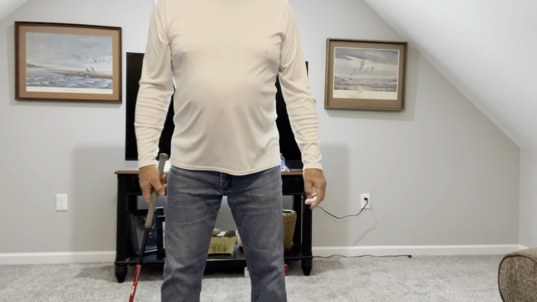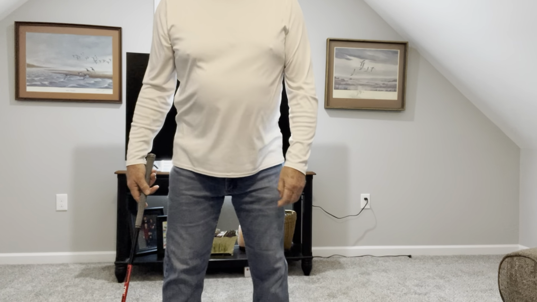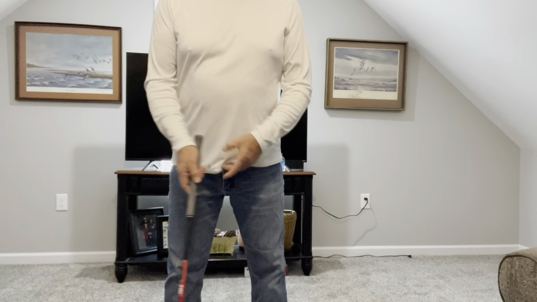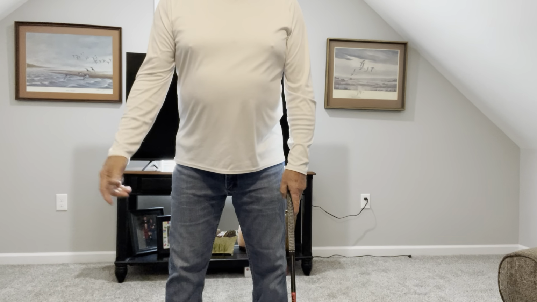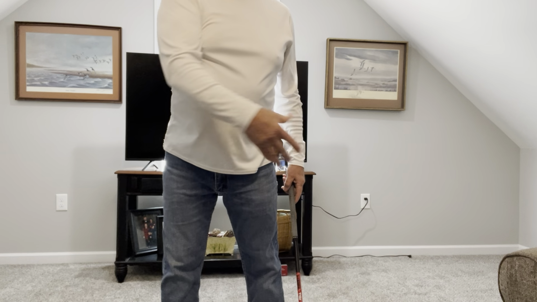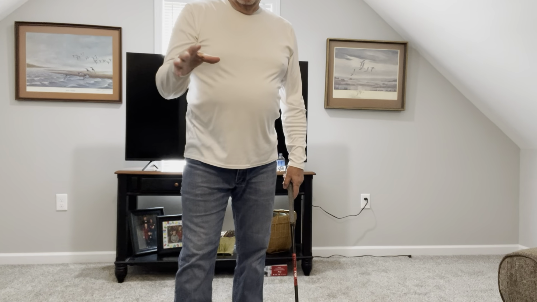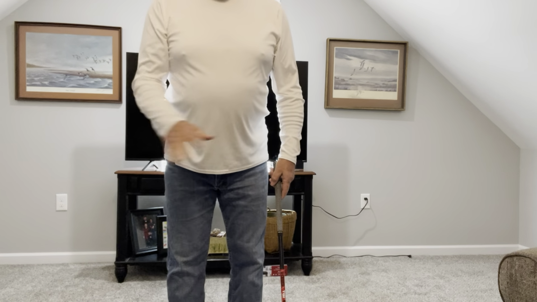Okay, what I'm going to do is just move my hips. I'm not going to move my shoulders. Okay, well, that doesn't feel right, does it? And if I just move my shoulders and don't move my hips, well, that's funky too, doesn't it? That's not natural. So we've got the natural sequence that we need.